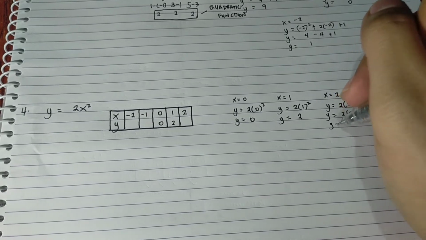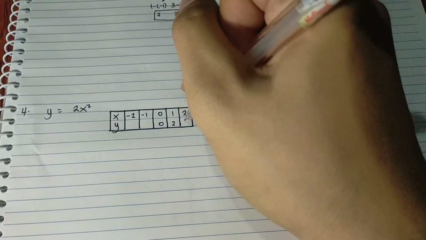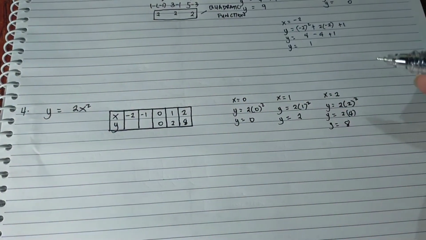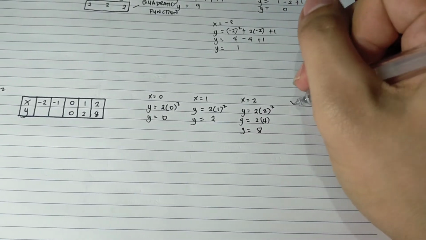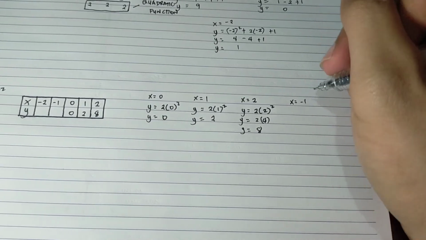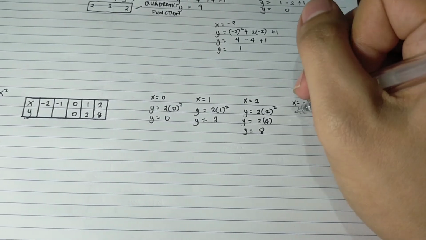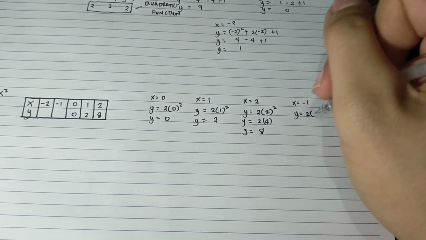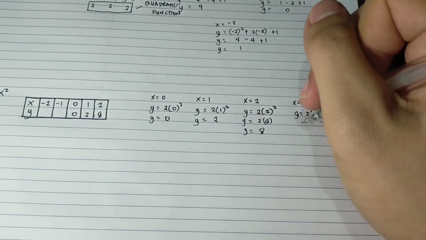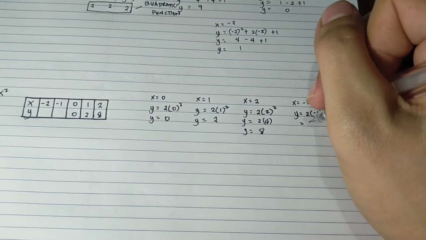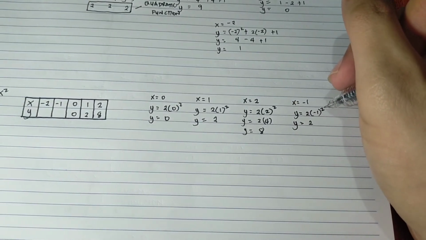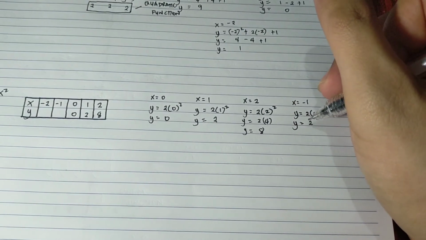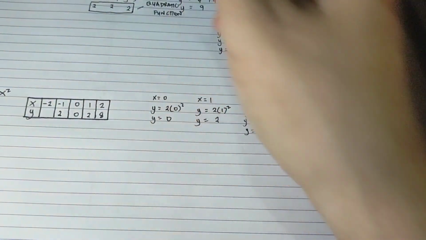The answer is 8. Therefore, this one is 8. Next. What if the value of x is equal to negative 1? Y will become 2 times negative 1 squared. The answer will become, as is, positive 2. Kasi negative 1 squared is positive 1 times 2, 2 pa rin. So, ang ilalagay natin dito ay 2.